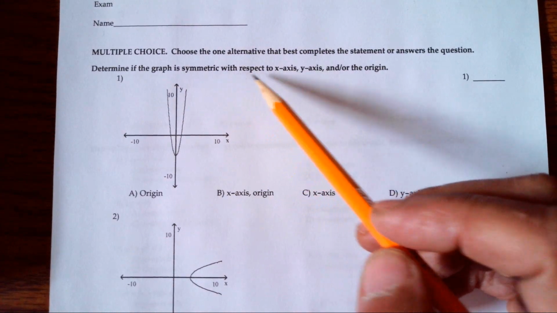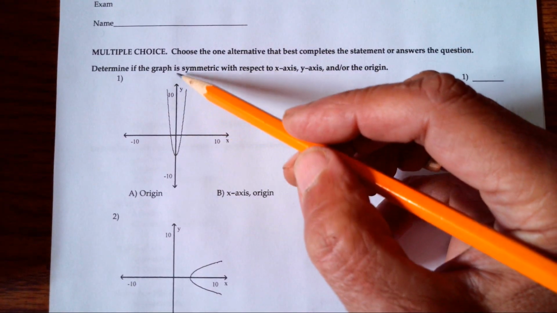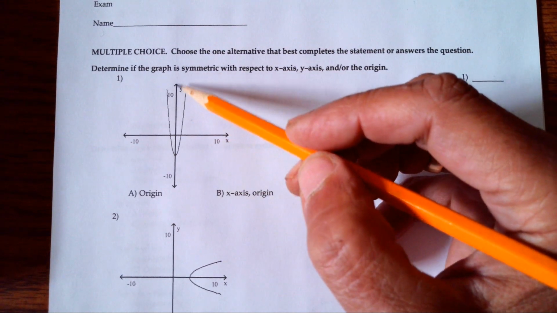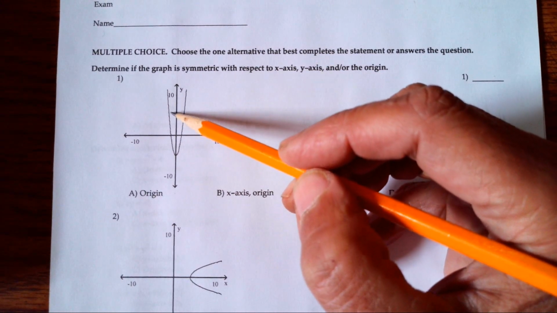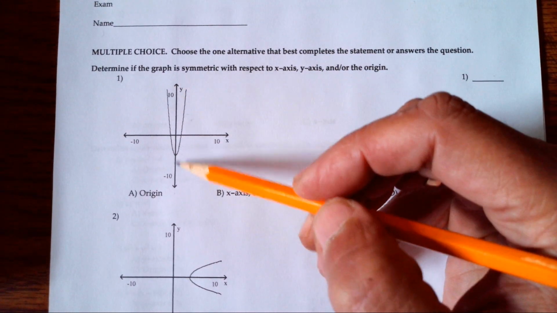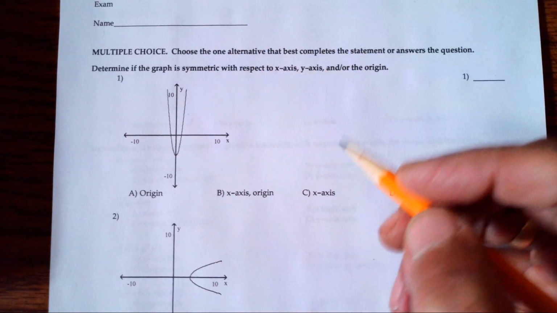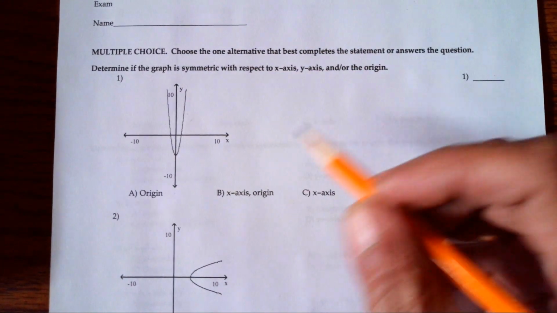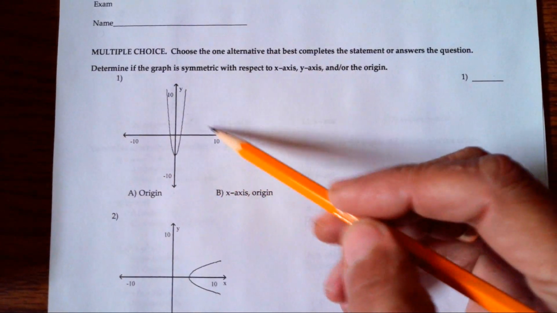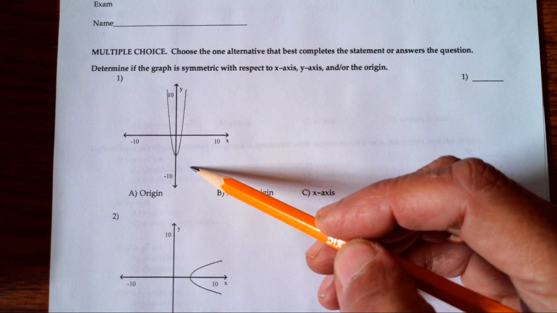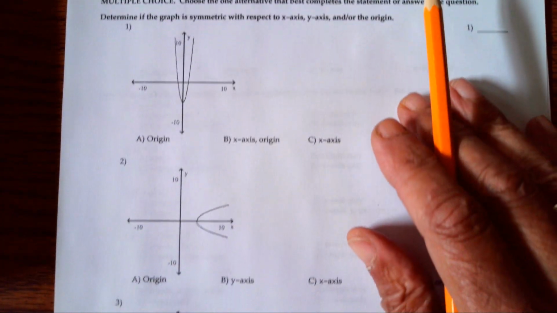Determine whether the graph is symmetric to the x-axis, y-axis, or to the origin. Well, it's pretty easy to see that if I were to fold this along the y-axis here, these points would lie right on top of those, or those right on top of those. So y-axis symmetry. And nothing else going on. It's not symmetric to the x-axis, because if I fold it here, these points don't show up here. And nothing going on with the origin. So it's D, and that's that.